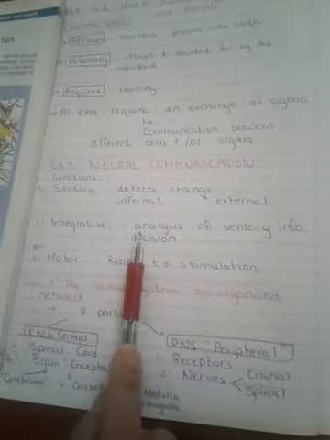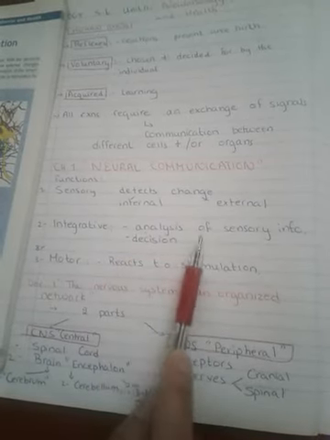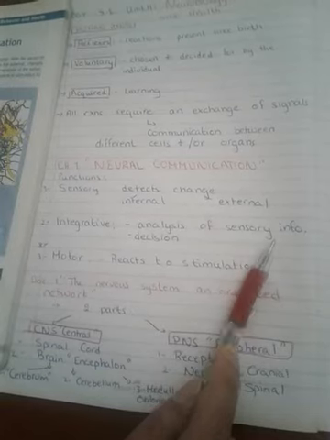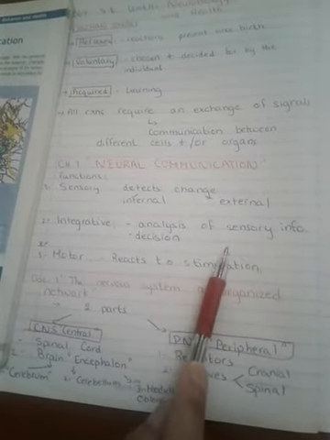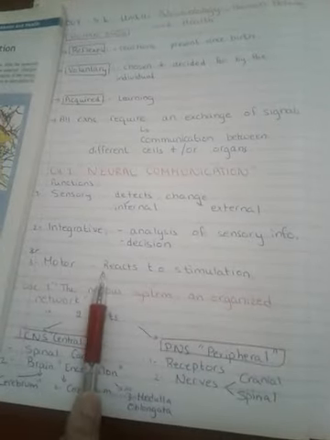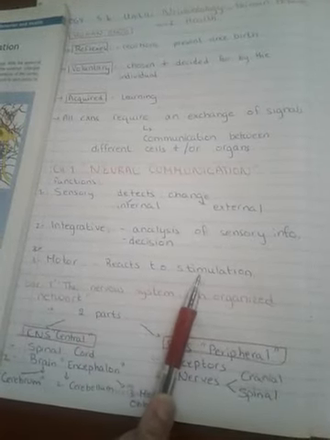Integrative function, which means it will analyze the change that's happening. It's an analysis of sensory information. It will understand what this change is and decide what's going to happen. And finally, the motor function, which is the reaction to the stimulation, okay?